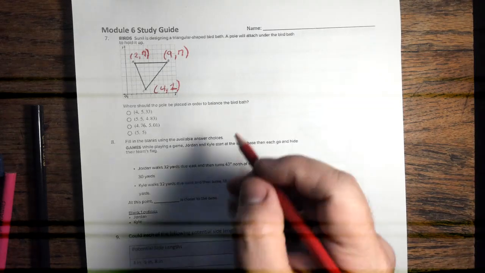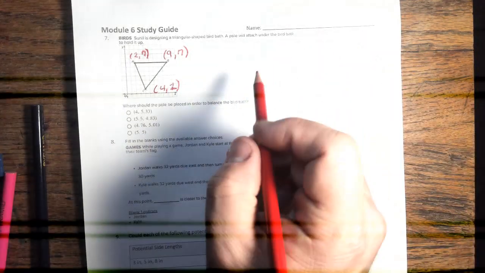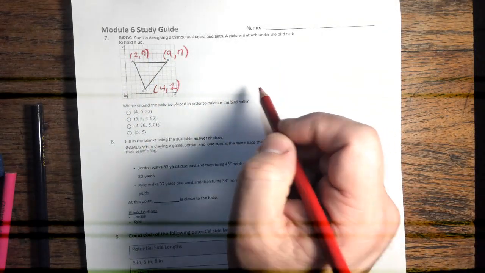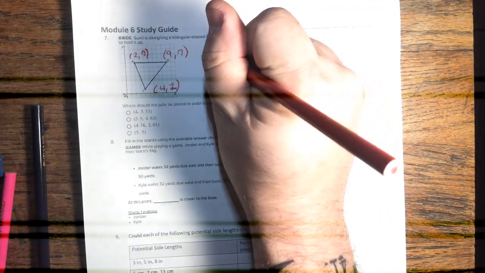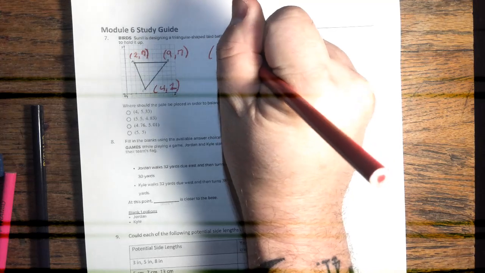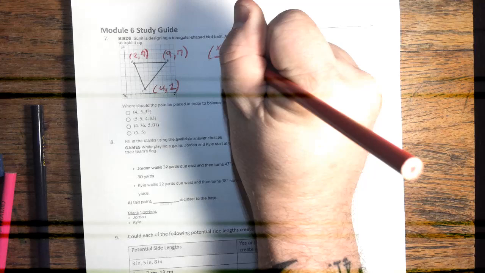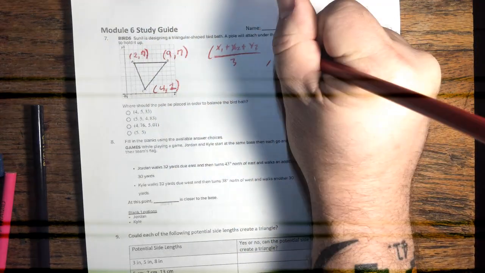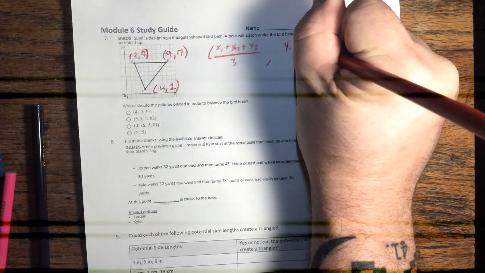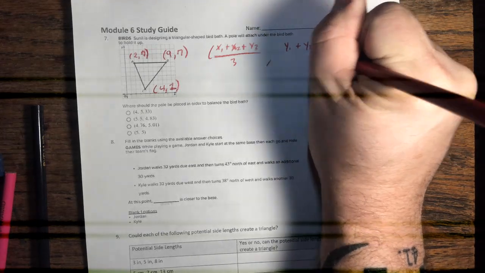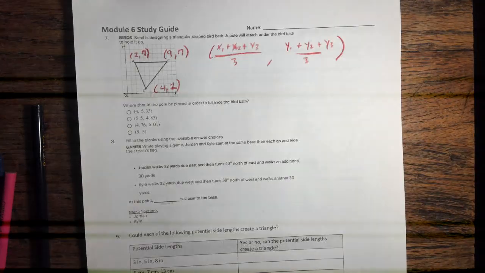So the center of balance, this is the, I think it's the circumcenter. Well, I just know how to solve it. It's late. All right, so the way we're going to do this, we're going to take the x's, all three of them, divided by 3, and the y's. So it's going to look like this, x1 plus x2 plus x3 divided by 3. And then the same for your y's, y1, y2, y3 divided by 3.